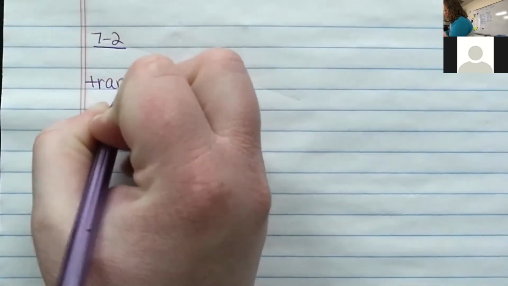All right, 7.2. So this is adding on to chapter 7. This is the second section. We're still talking about angles. Now we're going to define what a transversal is.